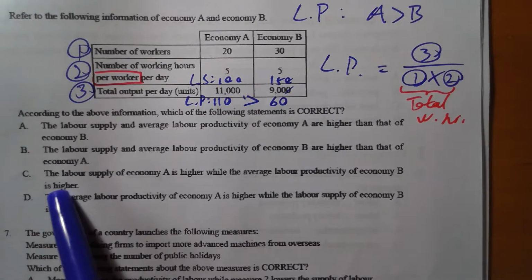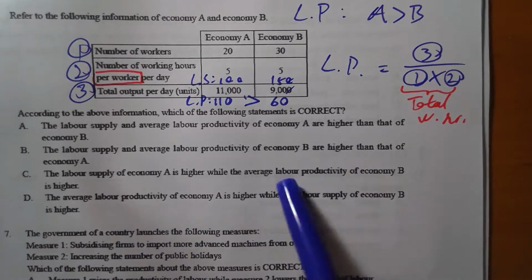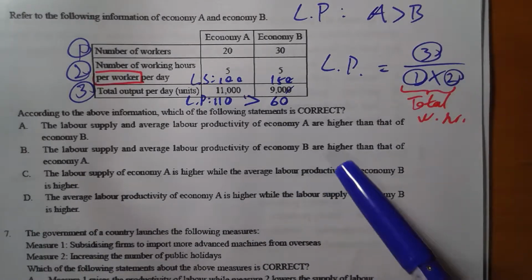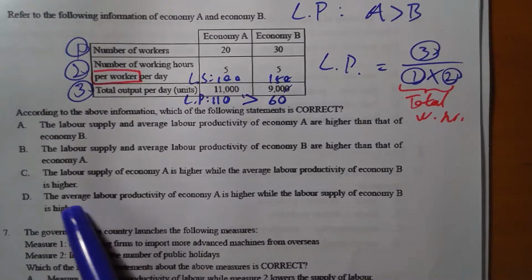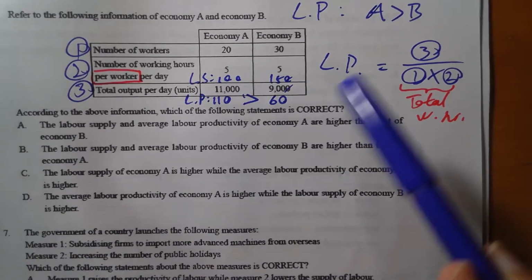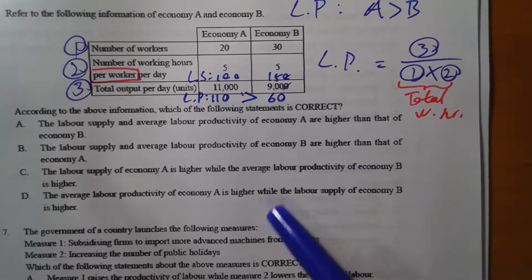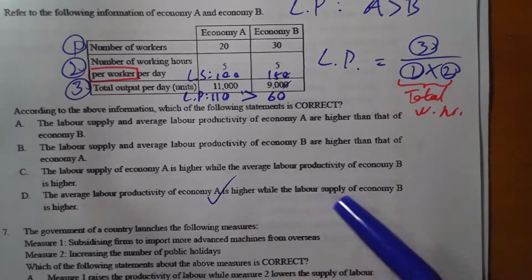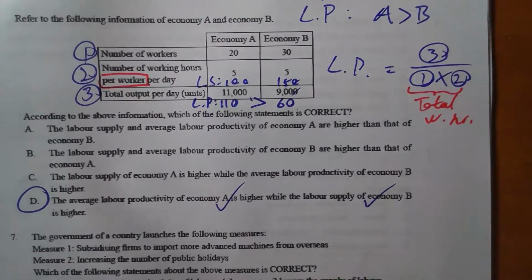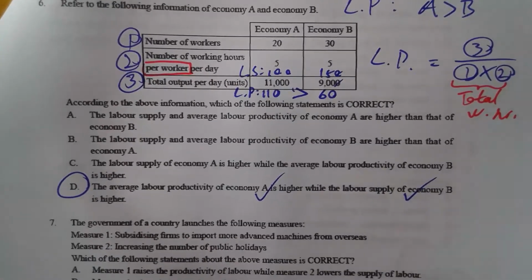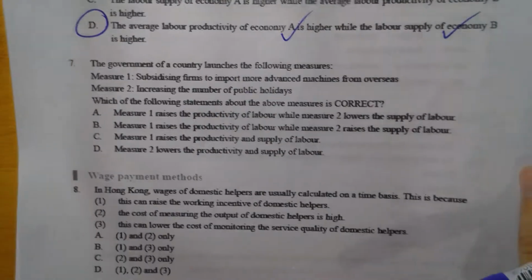Let's see. Labor supply higher. Average labor productivity of B higher. Just the opposite. So I think the next one. Average productivity of A higher. Yes, this one correct. And labor supply of B higher. Yes, D is the answer. 哇，好鬼翹口啊！你英文係咪真係好煩啊？Alright, so moving on to the next one.